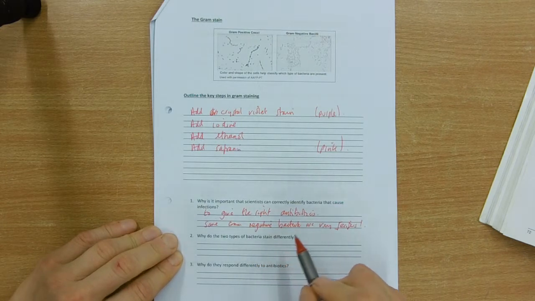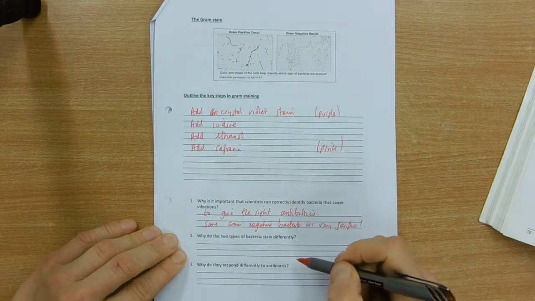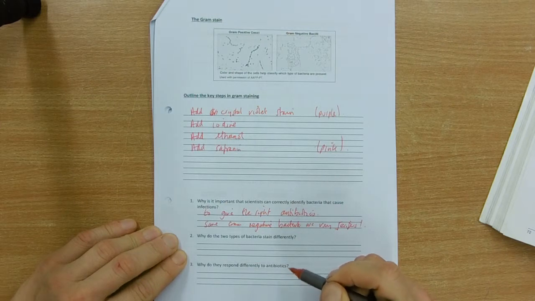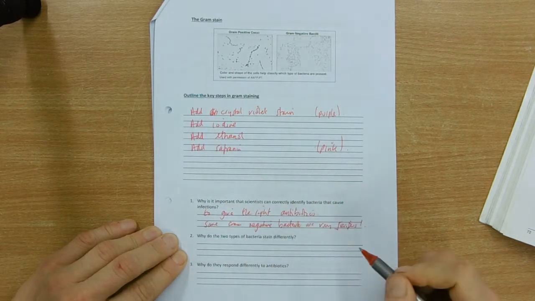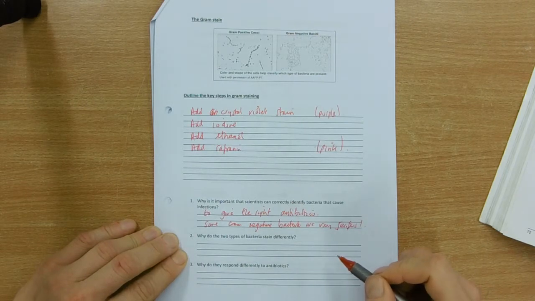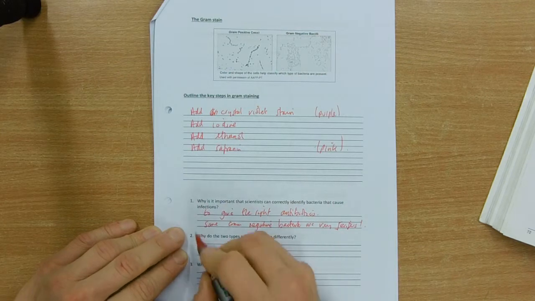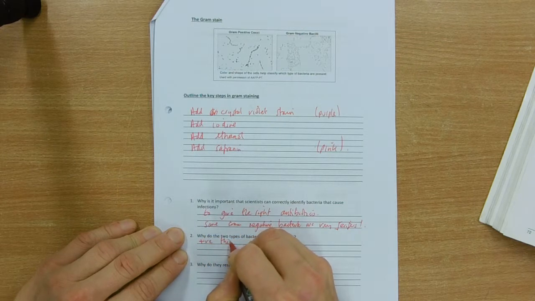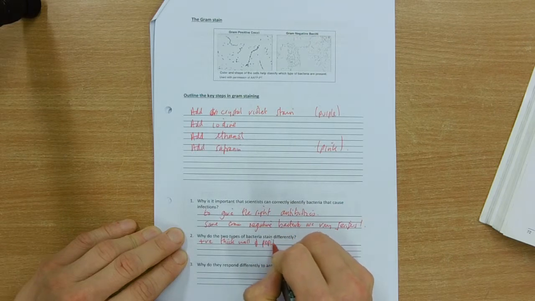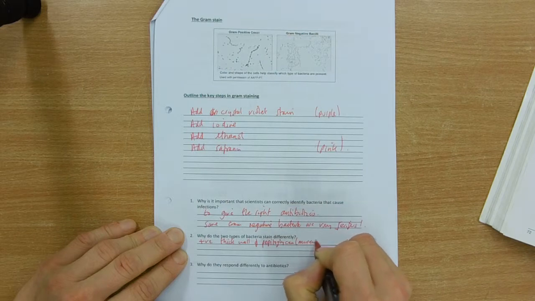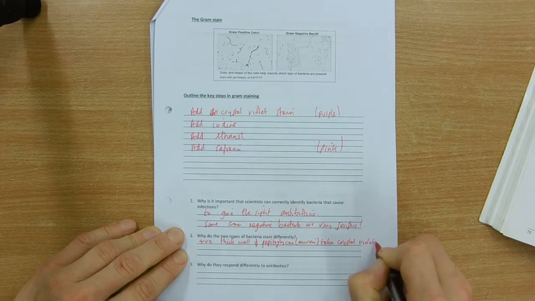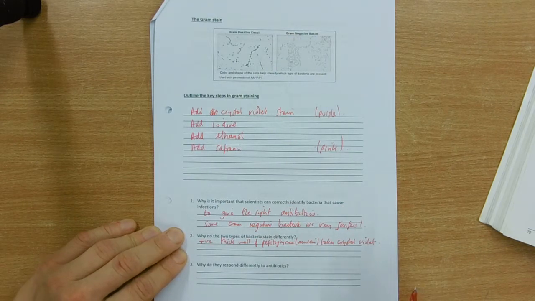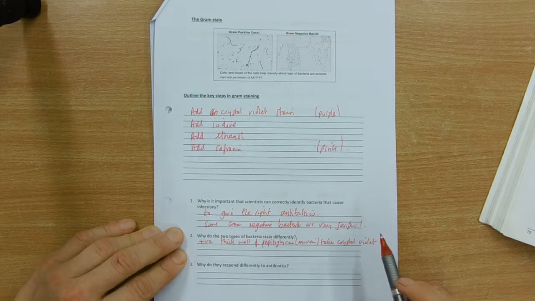Why do the types of bacteria stain differently? Well, the gram-positive have a really kind of thick layer. The cell wall contains peptidoglycan, or that murein that we just talked about on the other page. And they've got this kind of thick wall with a single layer of peptidoglycan. So positive: thick wall of peptidoglycan, which is murein, and then that takes crystal violet.